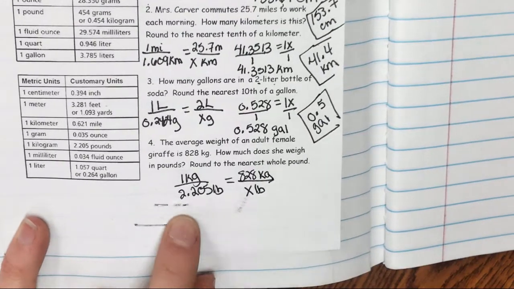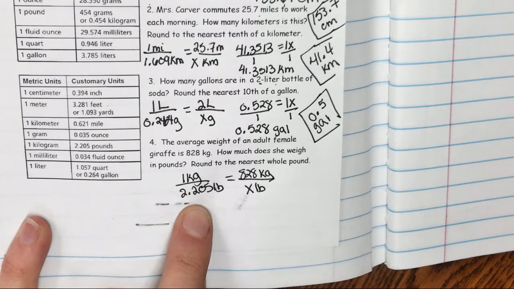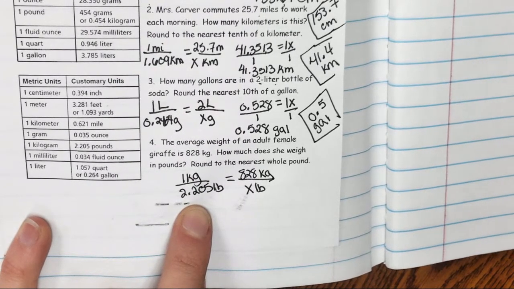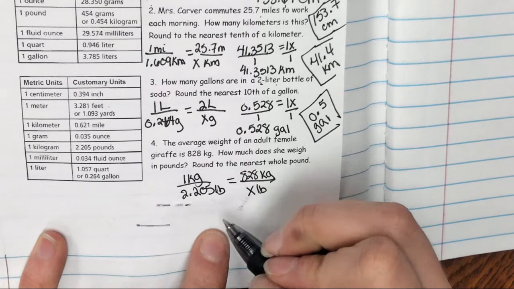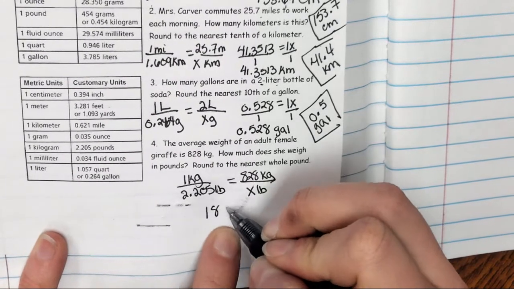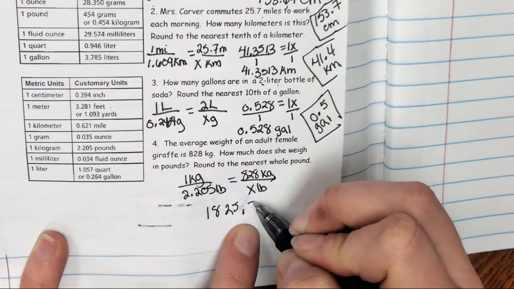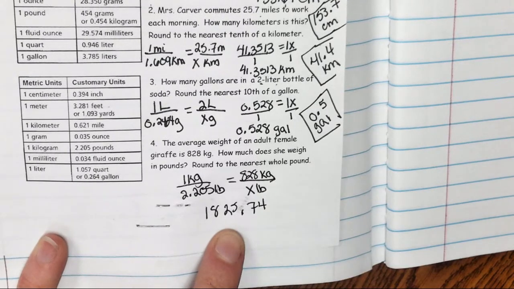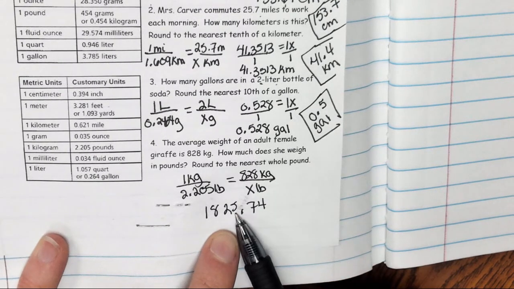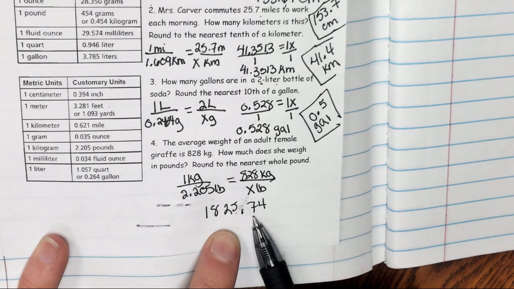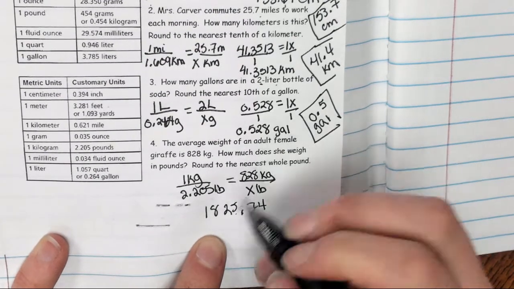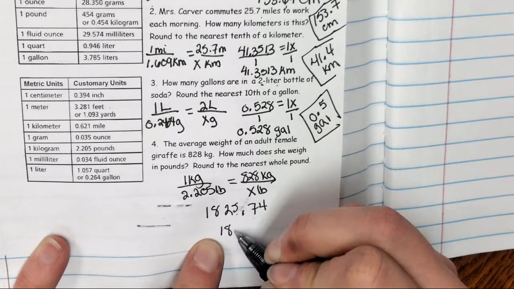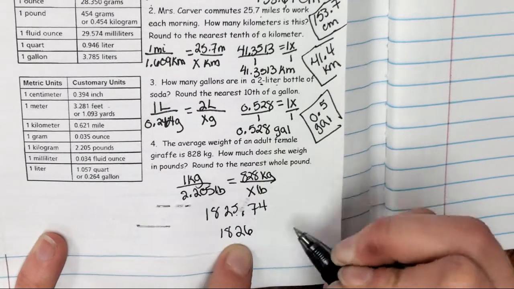All right, cross multiply 2.205 times 828. And that gives me 1,825.74. I'm rounding to the whole. I'm looking at the ones place. I have a 5 in the ones place. Look 1 to the right, and that's a 7. 7 means I'm going to round up. So my final answer, 1,826 pounds.